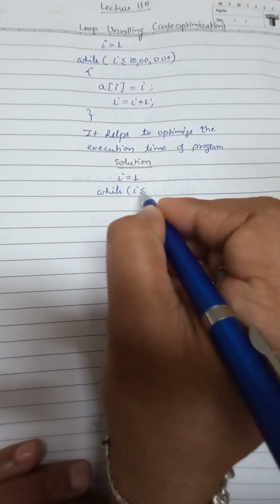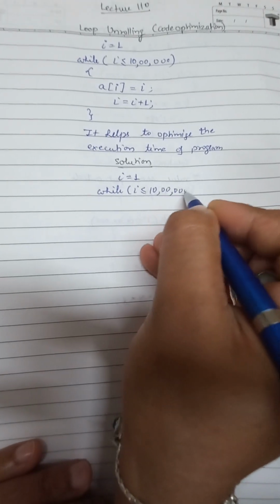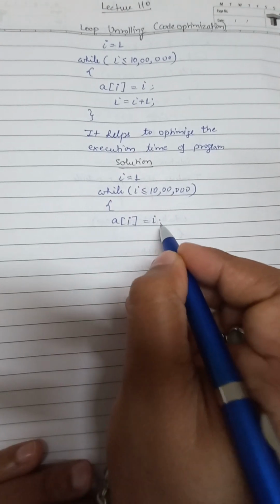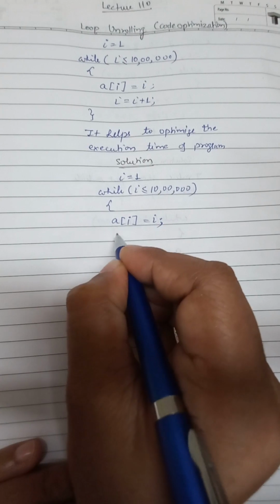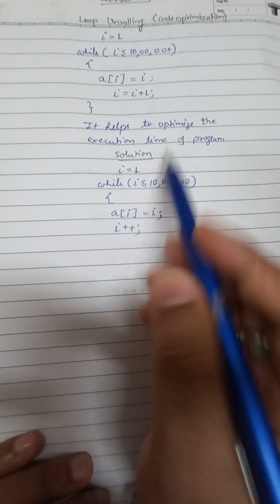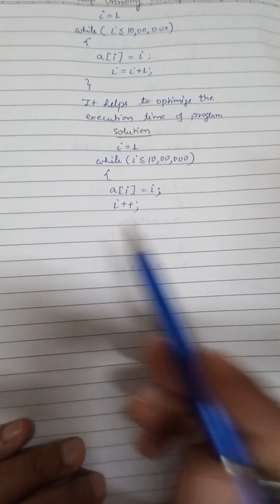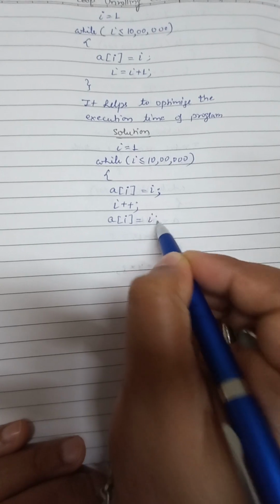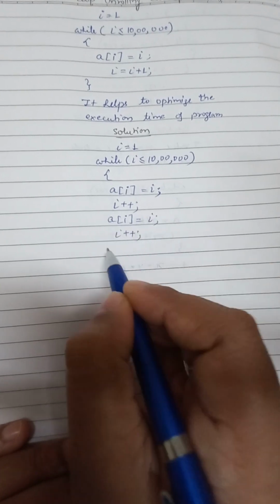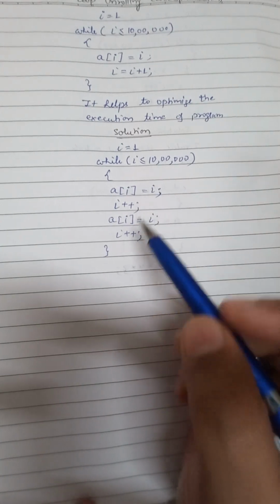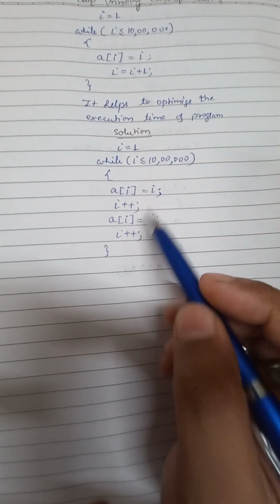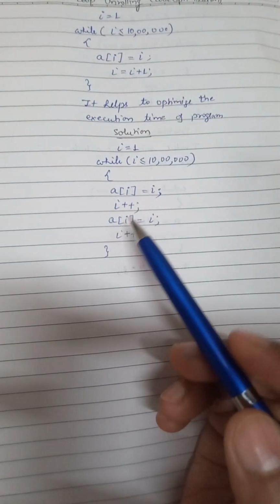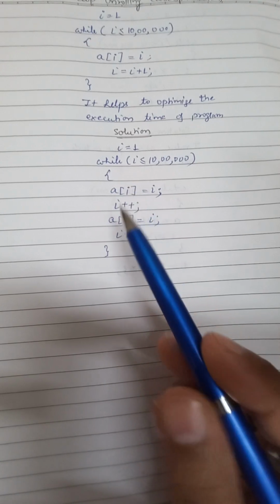While I is less than 10 lakh, we assign the I value to array of I, and we increment. We can write it like this, no problem, it's the same. After that, again we assign the I value to the array, and again we do the increment. Same thing we are writing 2 times. Earlier in our loop, we wrote it 1 time, but now we are writing the same thing 2 times in the while loop.